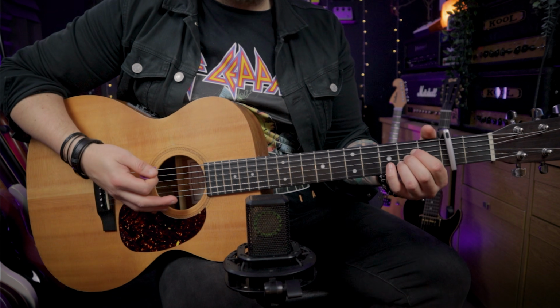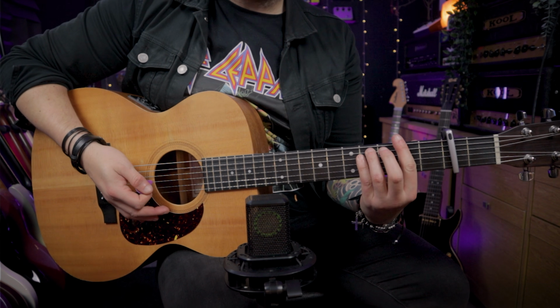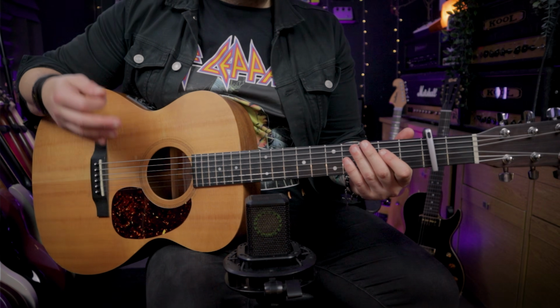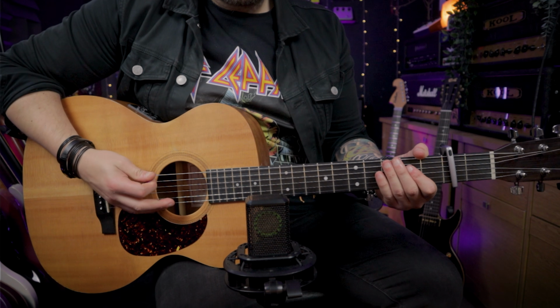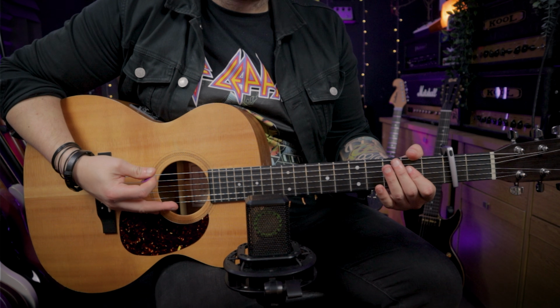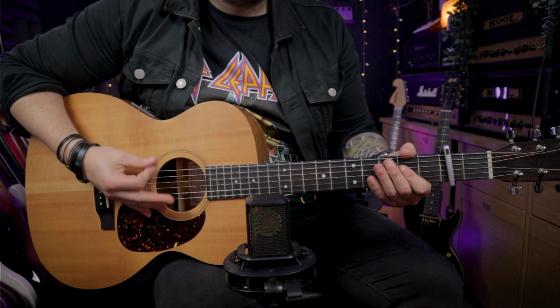So for most of the verses and choruses, it is going to be that progression, A, E, F sharp minor to D. Now you will notice on the first 2 hits of each chord, I was doing that palm muted thing we talked about earlier on in the lesson, and then I'm doing 2 full hits of the chord.